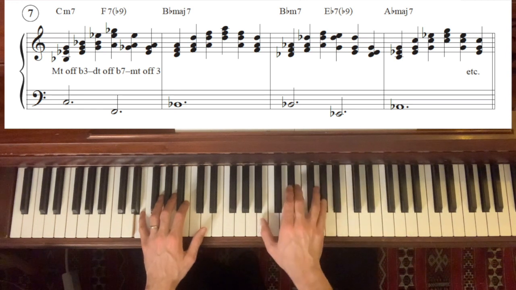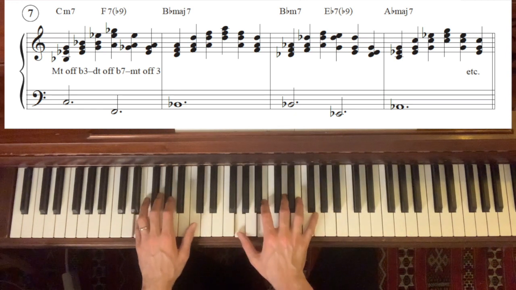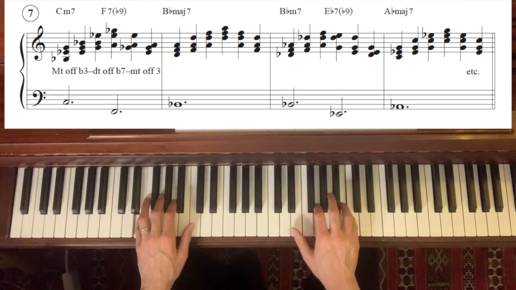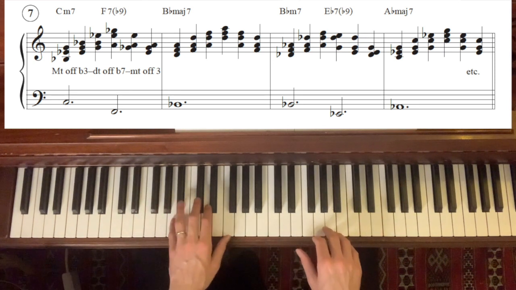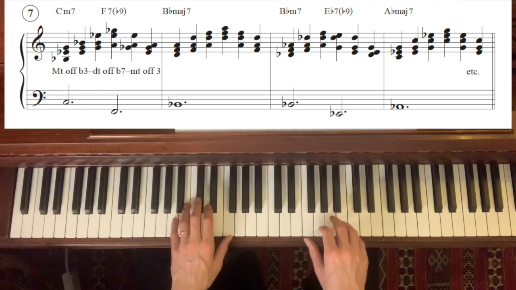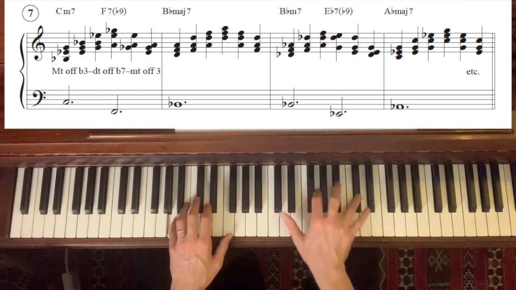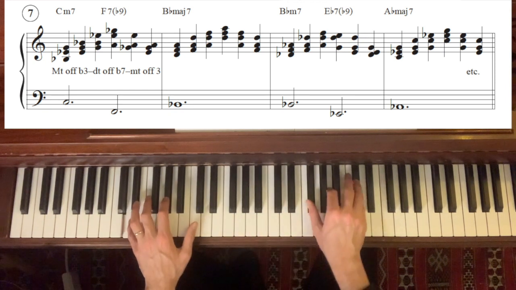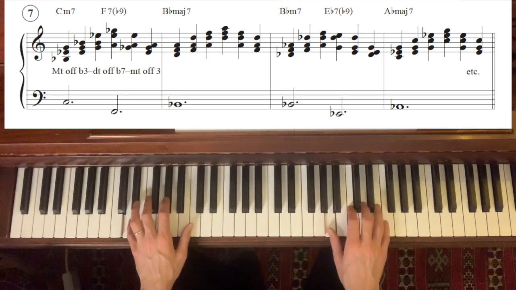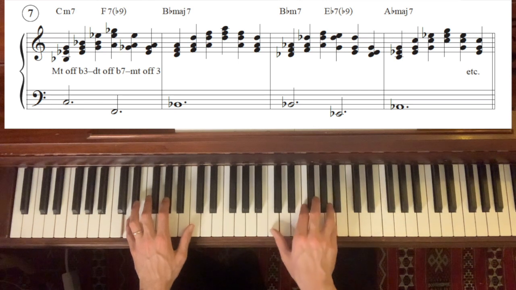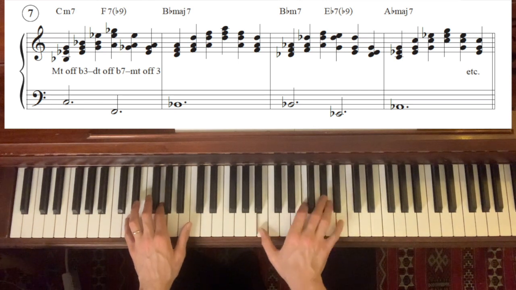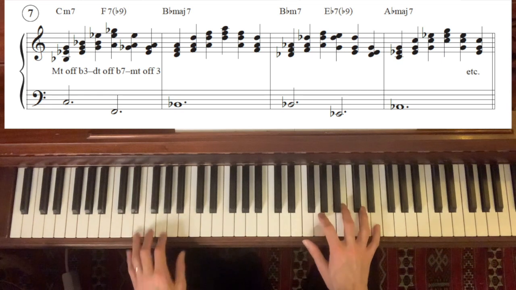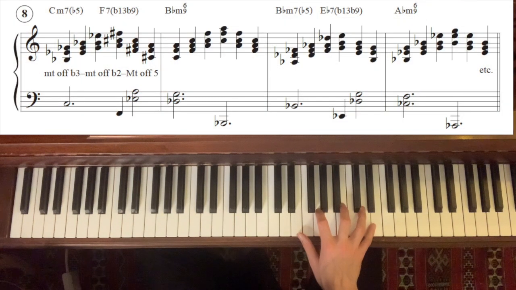Almost there. E minor 7, so that's G over E. All right, and then we got the diminished triad built off the flat 7. And then finally F over D for D minor 7. Okay, we're almost there. Number 8, we're getting there.